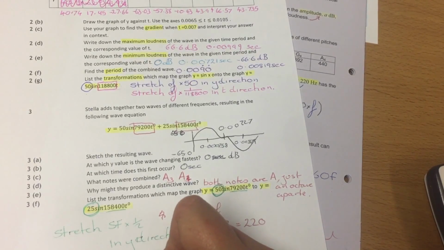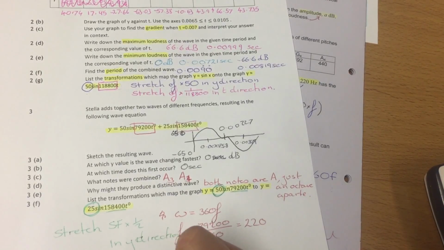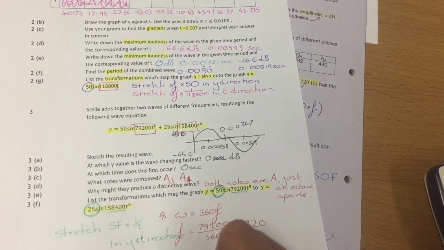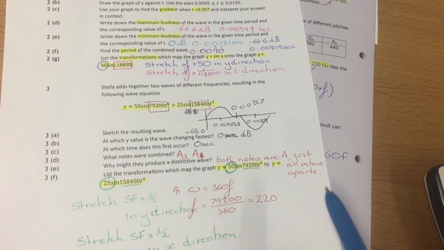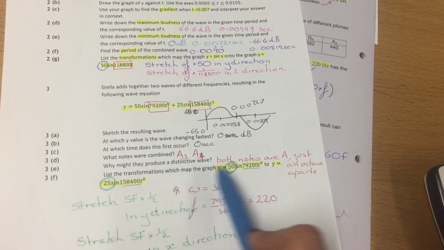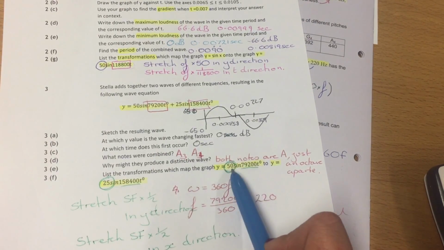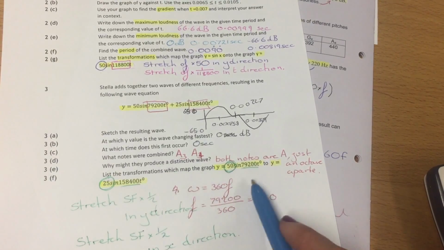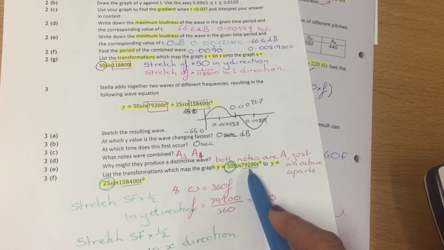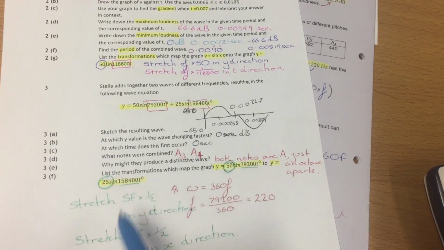So we end up with a stretch scale factor, not 2, but divide by 2, and that's also a half, and that is in your x direction. So to go from 50, so amplitude to amplitude, normally we don't have a number here, so it's just going to the 25, but here we're starting, so we're dividing by 2. Here, what we want to do is multiply it by 2, so the scale factor stretch is going to be half.